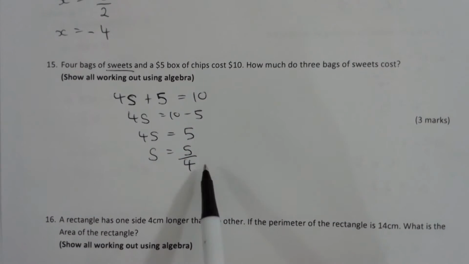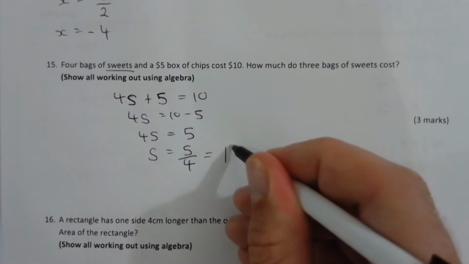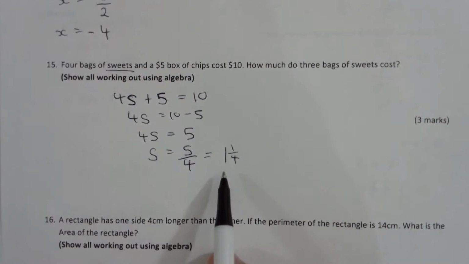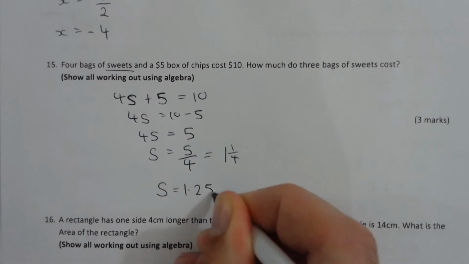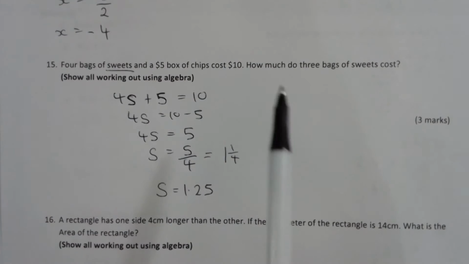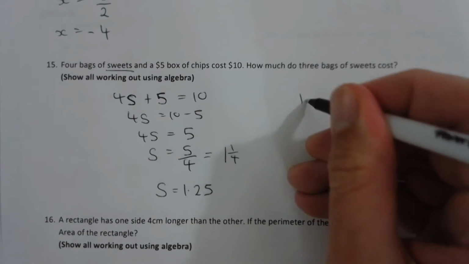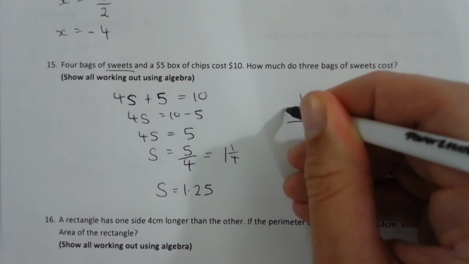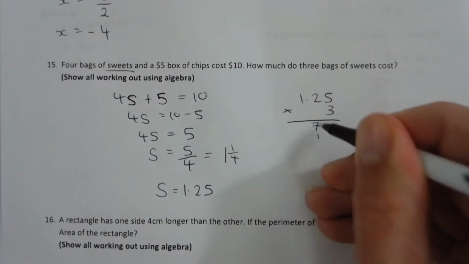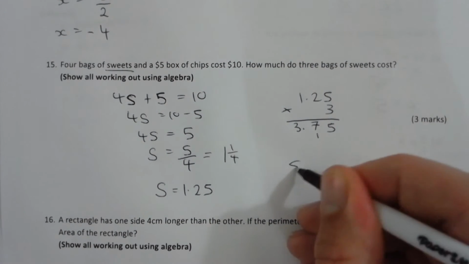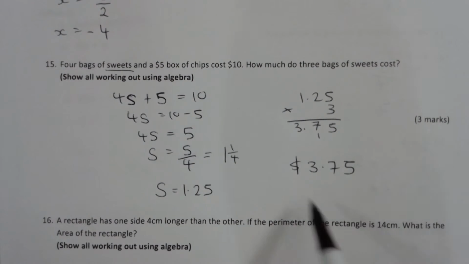So 2 ways of doing this. Sometimes it's easier to convert that into a fraction, so as in 5 over 4, by making it into a mixed number, 1 1/4, which you actually know should be 1.25. That's one way of doing it. The question we haven't answered yet: how much do 3 bags of sweets cost? So what we've got to do is our 1.25 multiplied by 3. 5 times 3 is 15. 2 times 3 is 6 plus the 1 is 7. 1 times 3 is 3. So 3 bags of sweets actually cost $3.75. Make sure you use the dollar sign there.